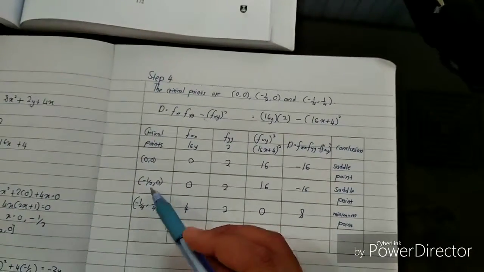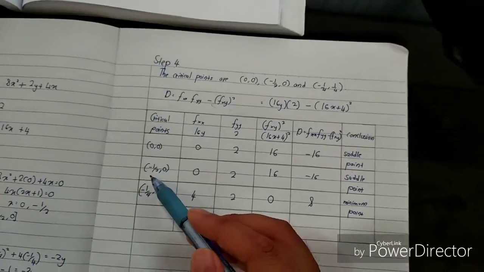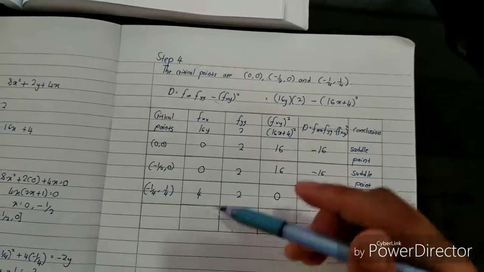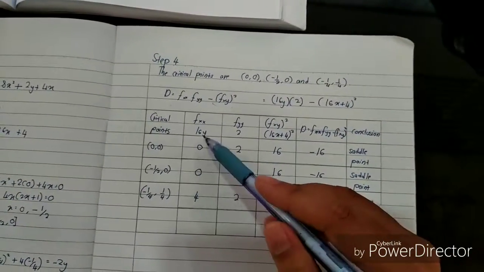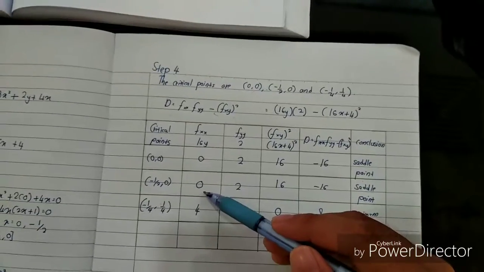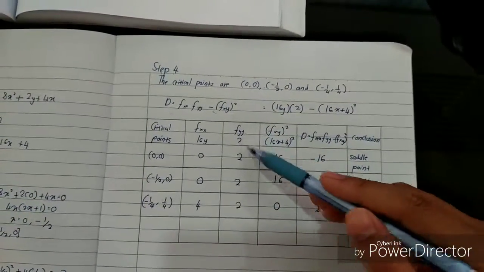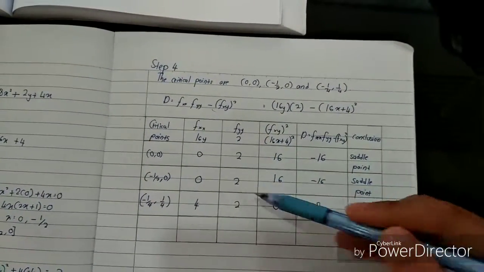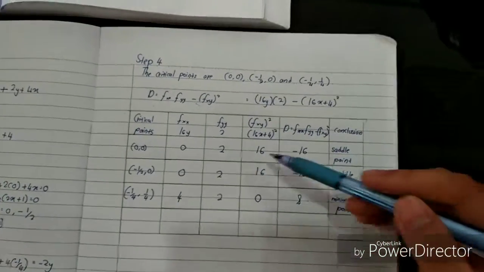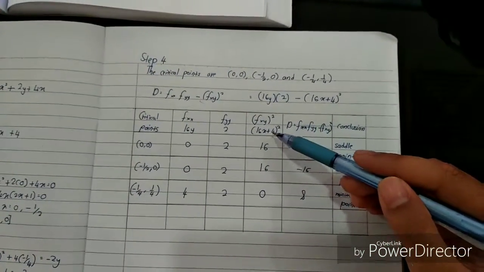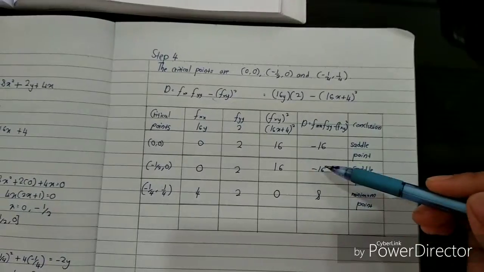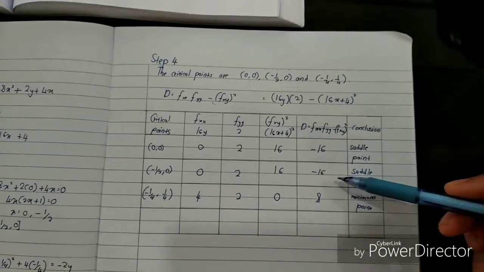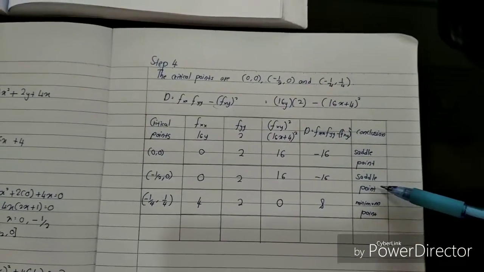Next, the critical point is (-1/2, 0), and we substitute into fxx and we got 0, and fyy is the same, and fxy squared we got 16, and D we got negative 16, and also we got saddle point.